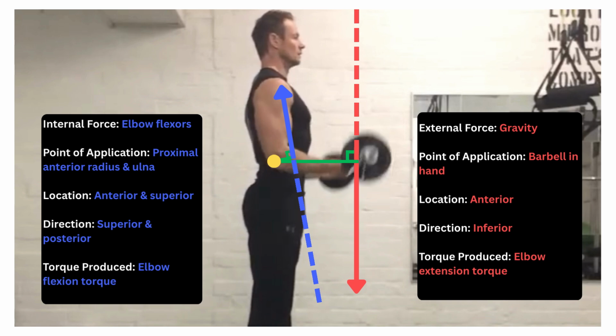So our internal force was our elbow flexors. We figured out the point of application being the freest moving segment, and traveling that way to get to the point of application from the axis of rotation, we described that as our moment arm, and that was our location, anterior and superior. And then our direction was towards the fixed segment, the same as gravity.